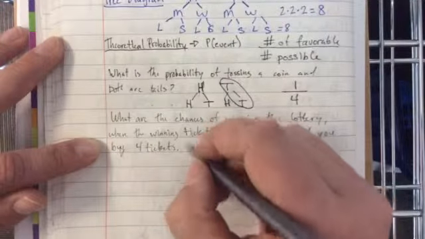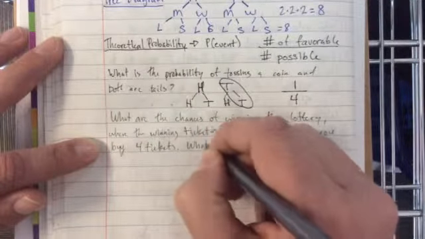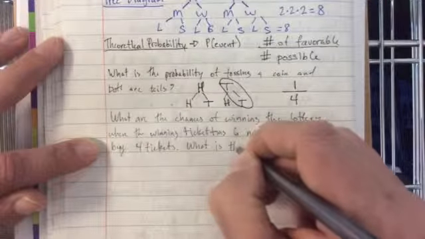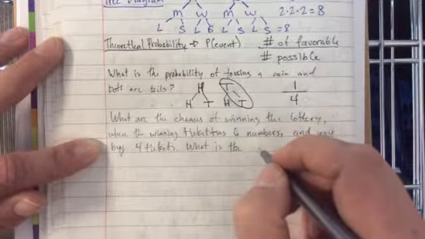What is the probability you have the winning ticket? We'll work through it and we can find the answer.